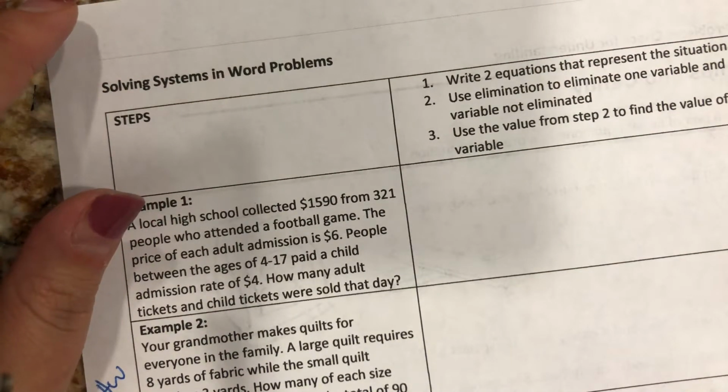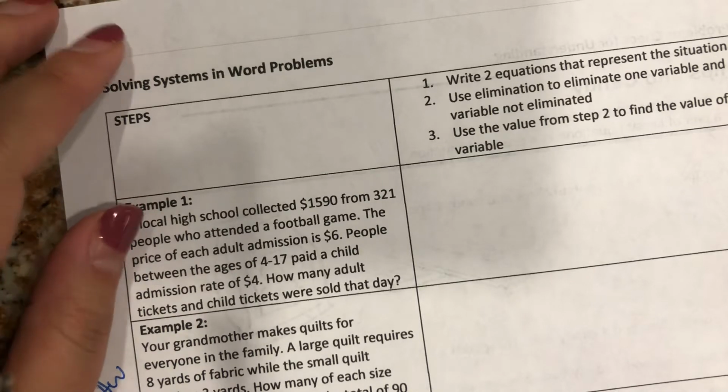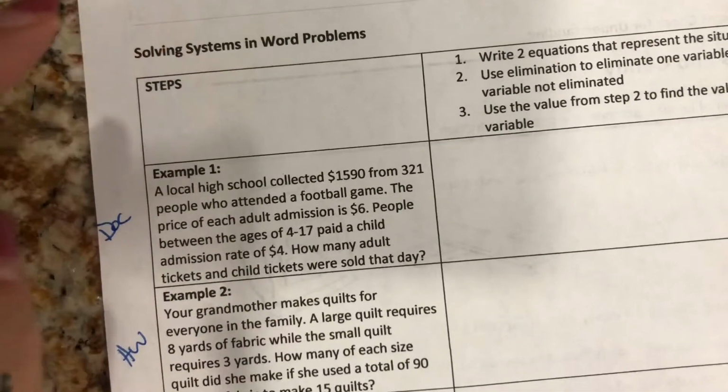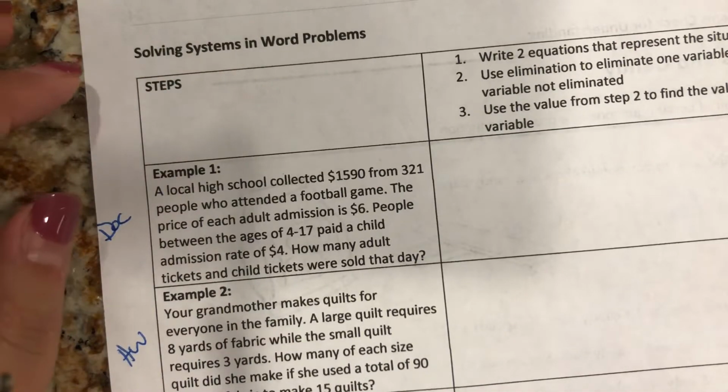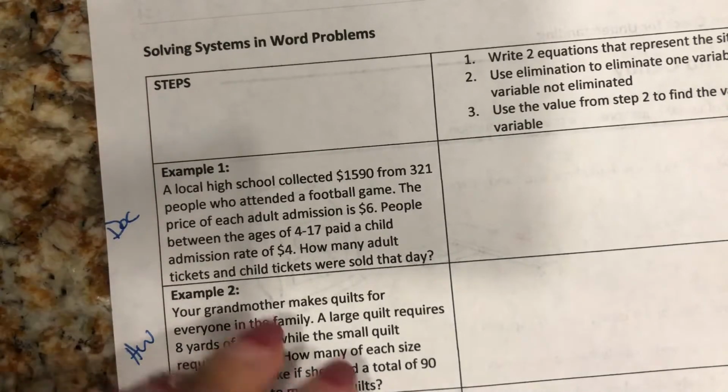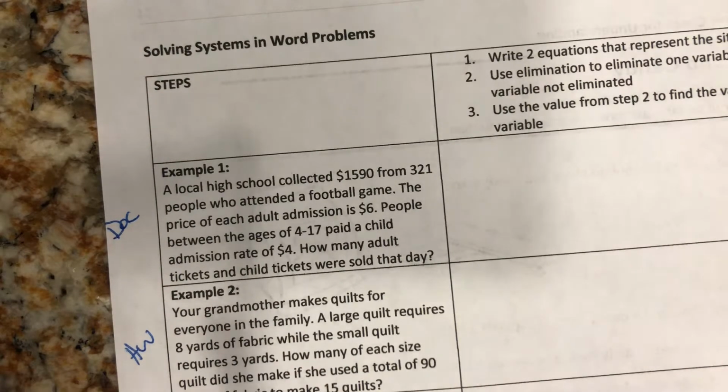Honestly, sometimes I just use substitution. I like substitution better versus elimination, but that's up to you guys. So I'm going to show you guys how to do it through substitution versus elimination. All right, so let's grab my trusty highlighter and highlight some stuff.